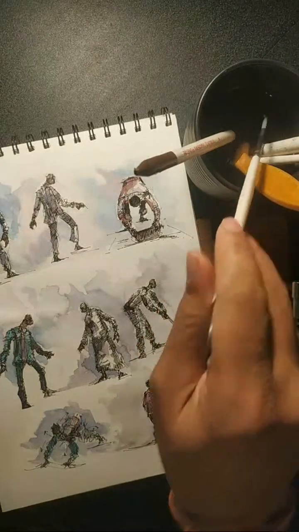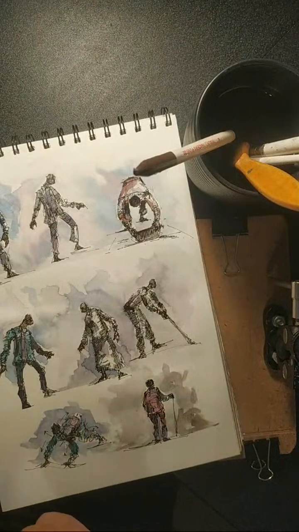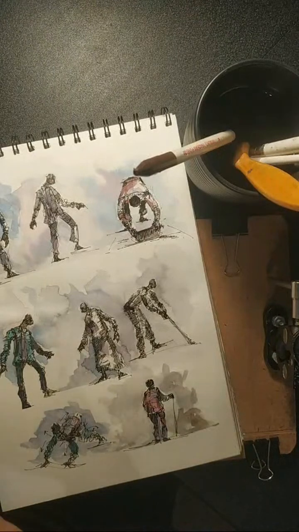Good. And now, as I told you, we will move to the outline phase. For that I'm using dark red brown, which is a very dark color.